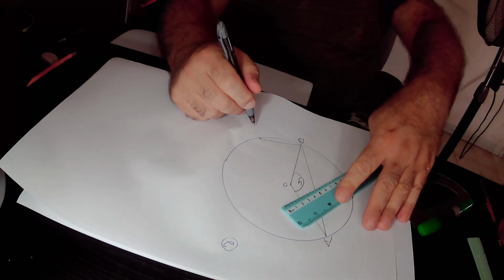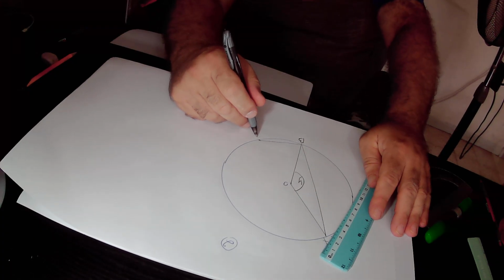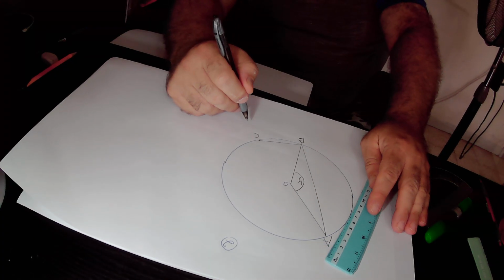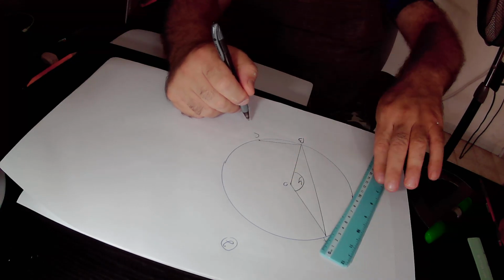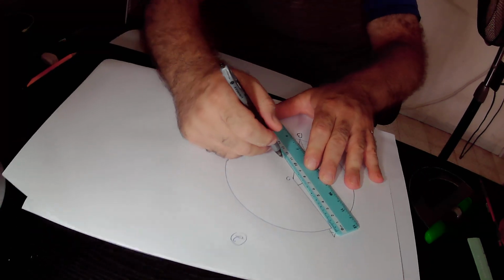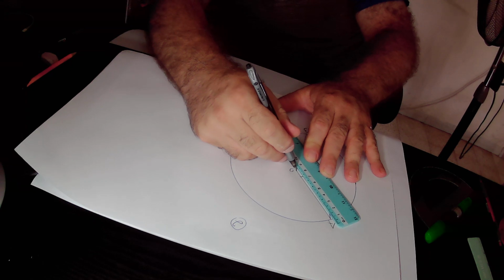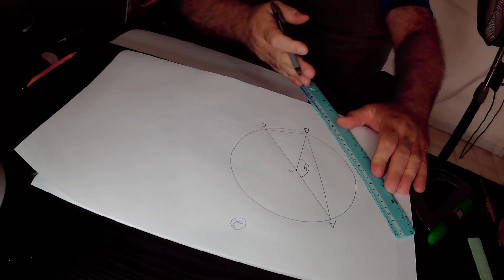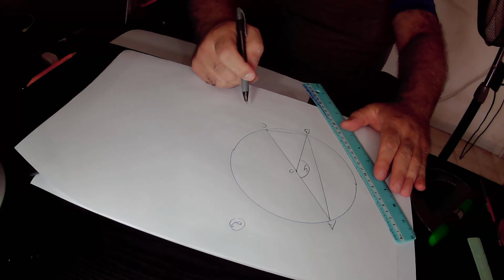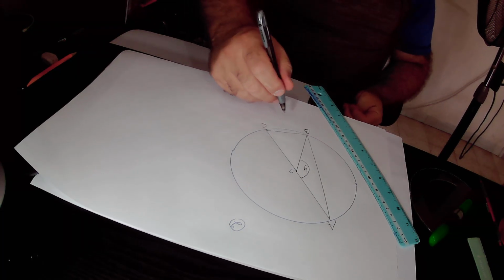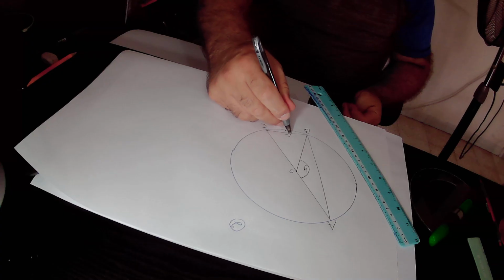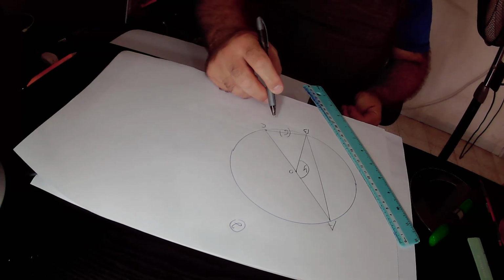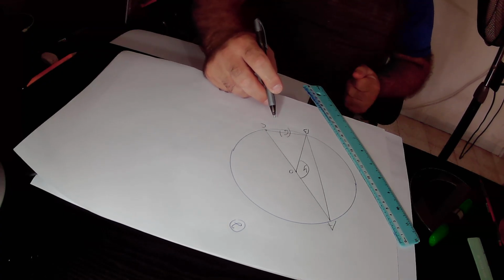And we define this point as point C. We join points O and C together by a straight line. So in this construction, we created chord BC that is equal to 6 units in its length according to our construction.